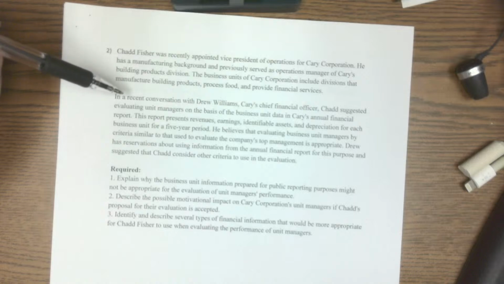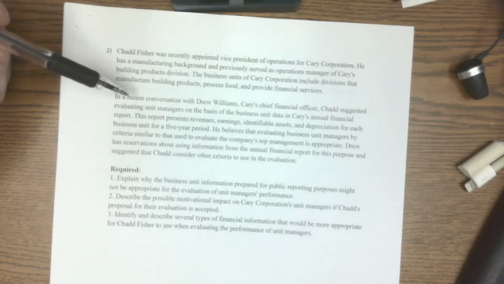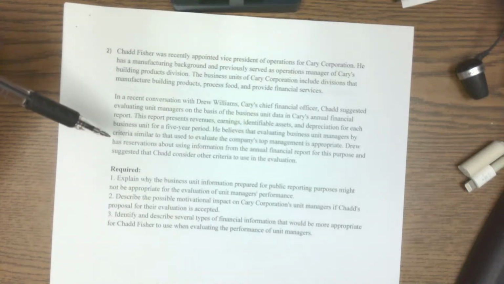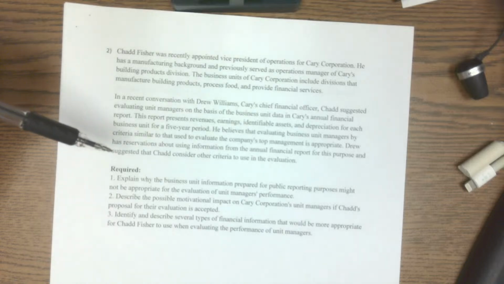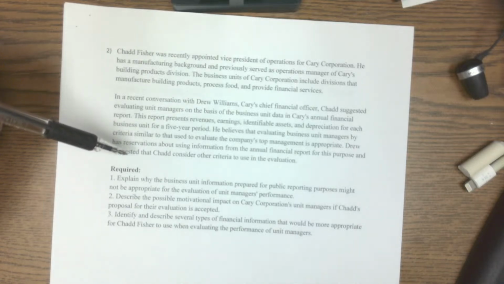In a recent conversation with Drew Williams, Carey's Chief Financial Officer, Chad suggests evaluating unit managers on the basis of business unit data in Carey's annual financial report. This report presents revenues, earnings, identifiable assets, and depreciation for each business unit over a 5-year period. He believes that evaluating business unit managers by criteria similar to that used to evaluate companies' top management is appropriate. Drew has reservations about using the information from the annual financial report for this purpose and suggested Chad consider other criteria in the evaluation.